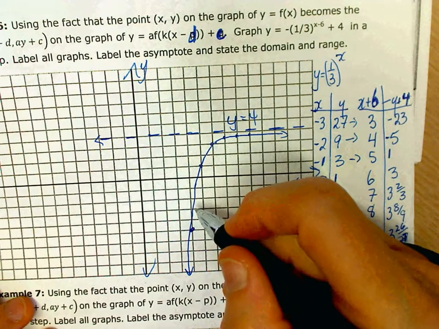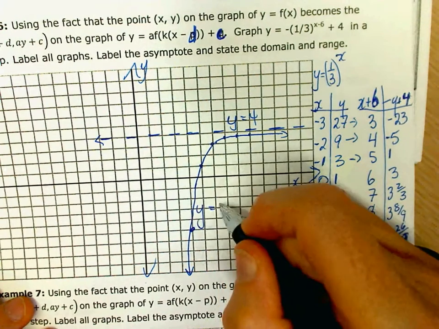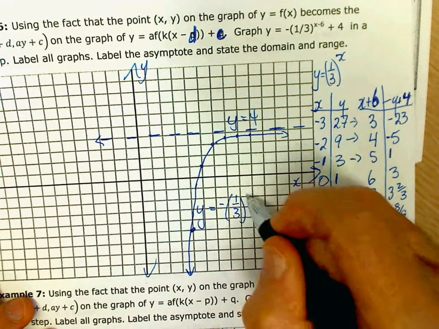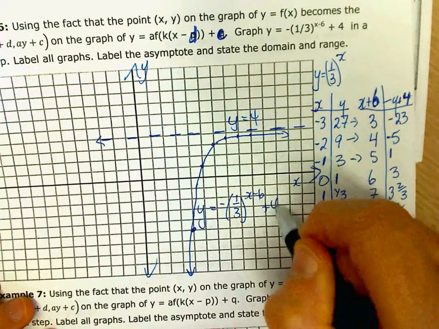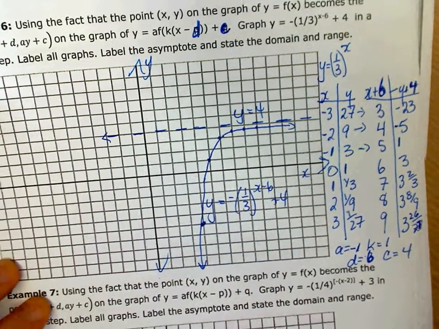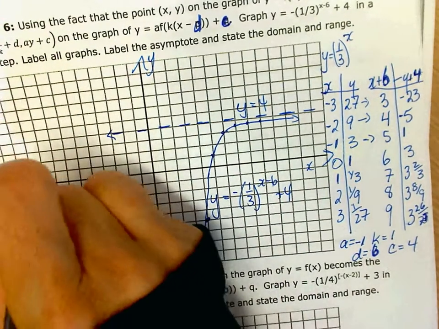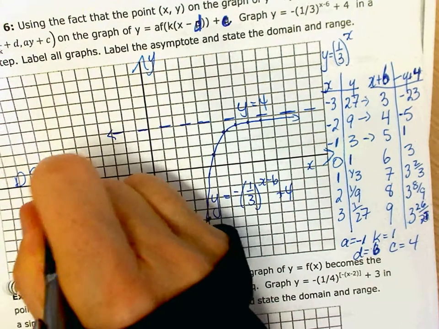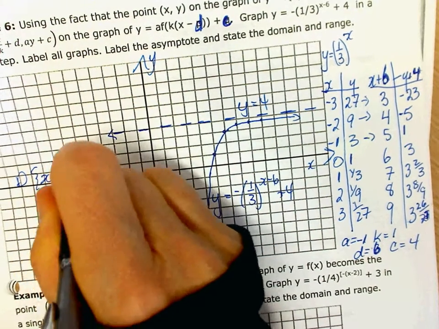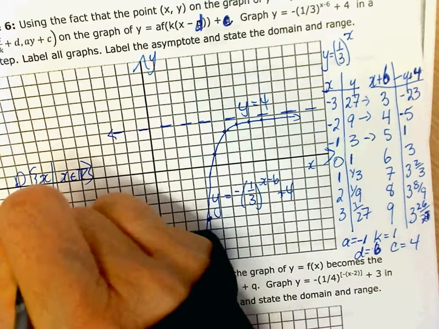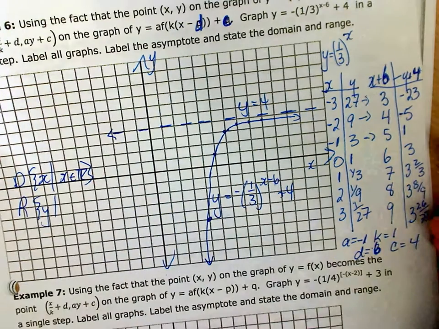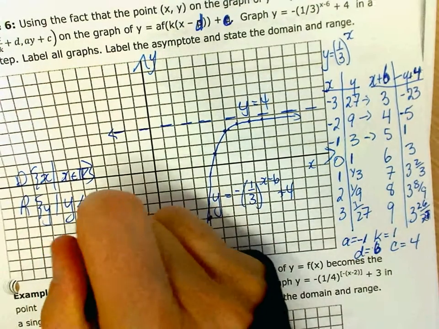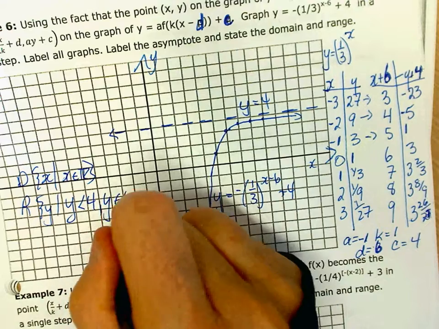We'll just label it y equals negative 1/3 to the x minus 6, plus 4. Label, state domain and range. Domain is x such that it can be anything, right? And our range is y such that y is less than 4, y is an element of the reals.